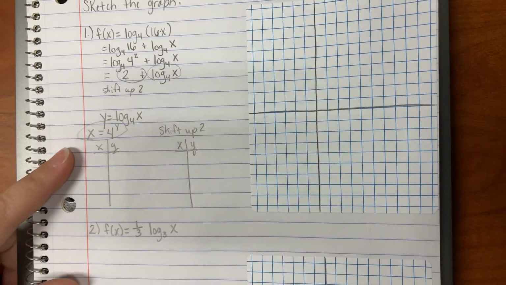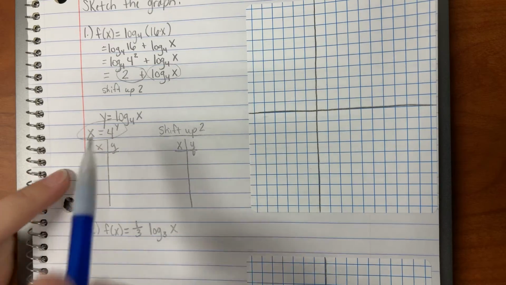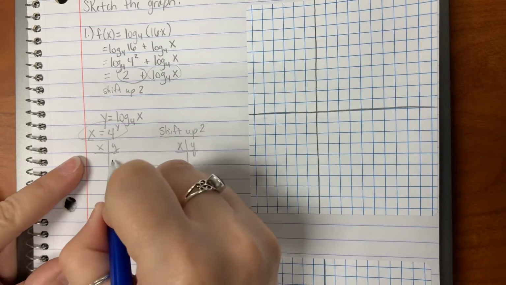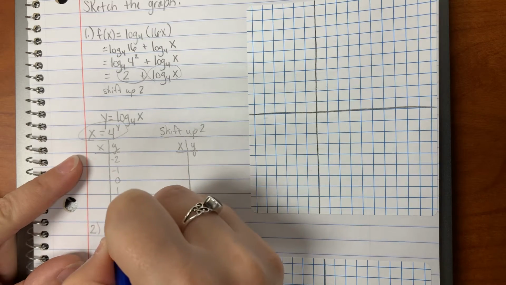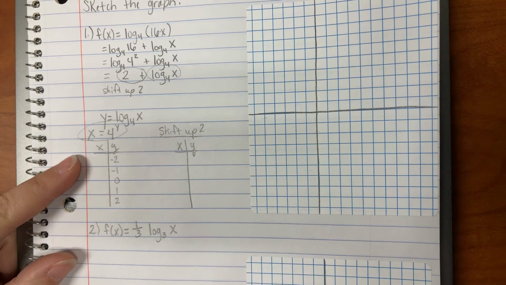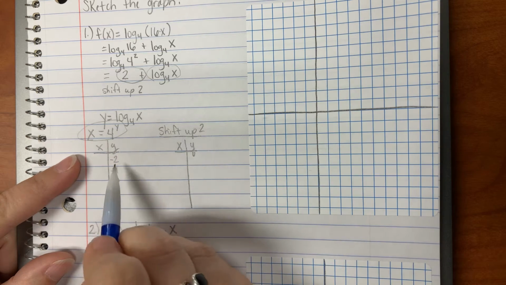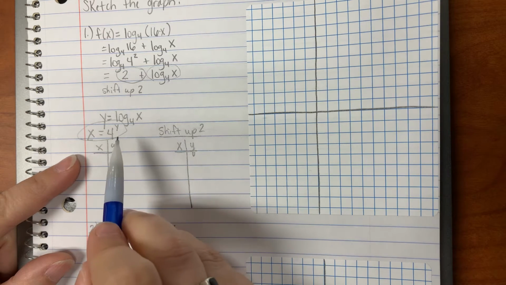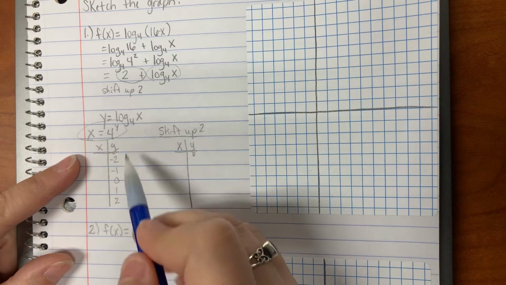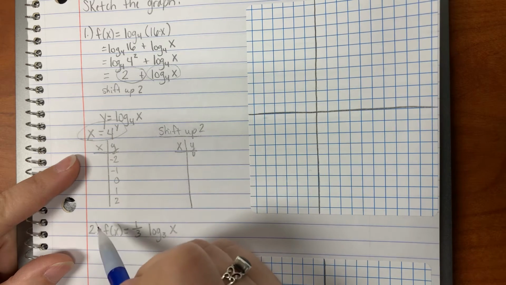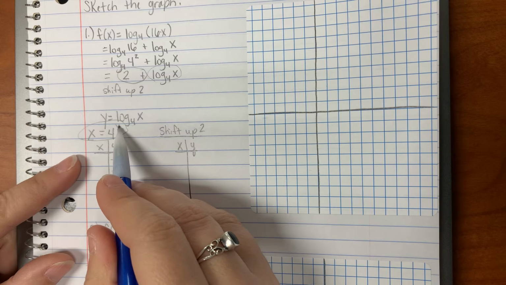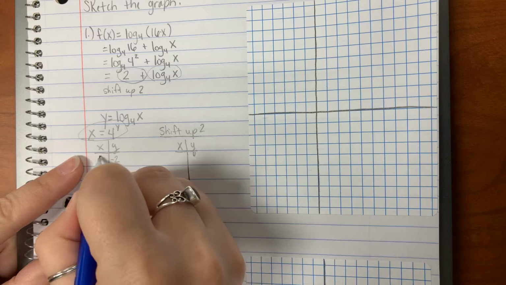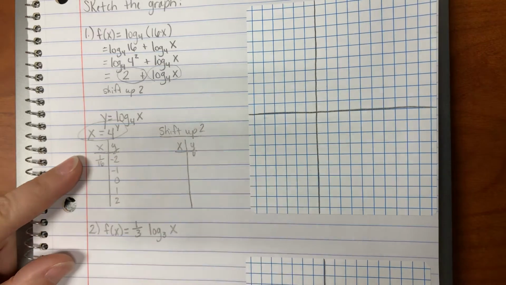Okay, so I'm going to make really 2 xy tables here because I'm going to add 2 to it over here. All right, so if I start out with this one, I'm just going to plug in some numbers for y. So -2, -1, 0, 1, and 2. Remember, this is an inverse, so that's why I'm plugging things in for y. It's an inverse of an exponential. So I'm going to plug things in for y and get my x values. So if I plug in a -2 for y, that's 4 to the -2nd, or 1 over 4 squared, which would be 1 over 16.